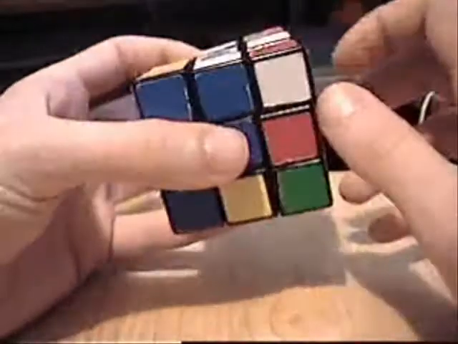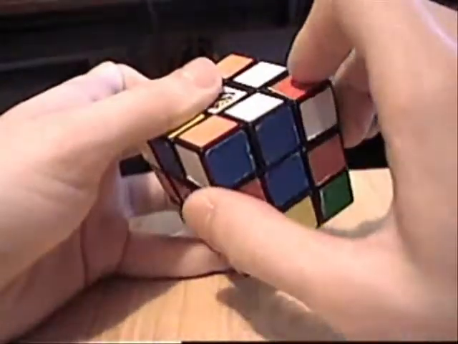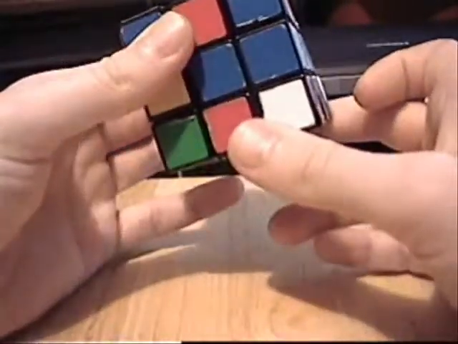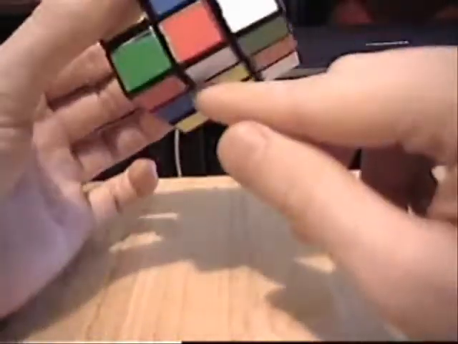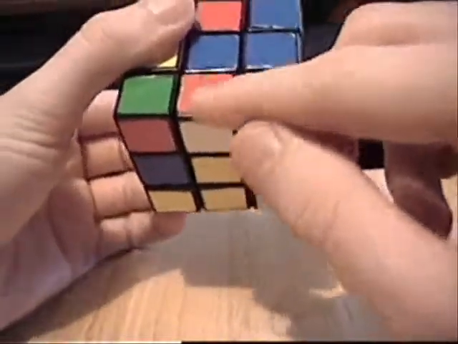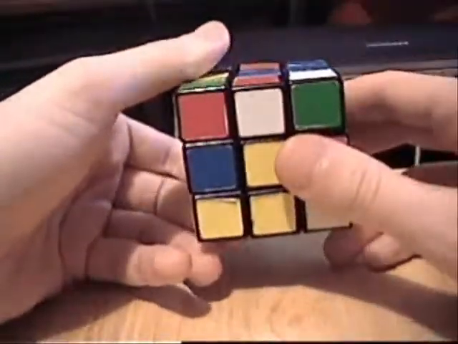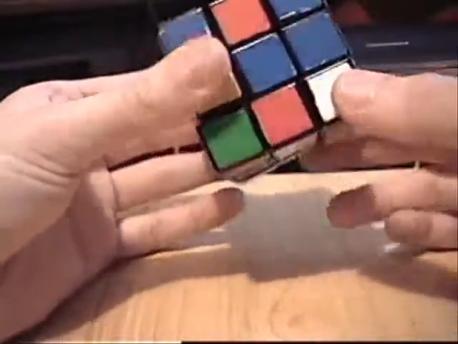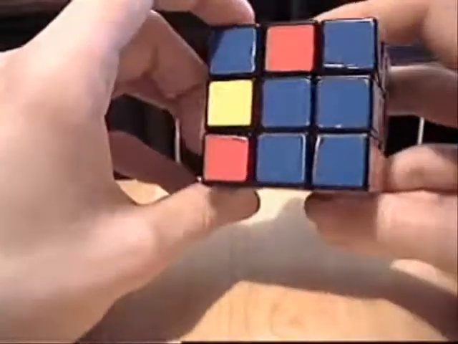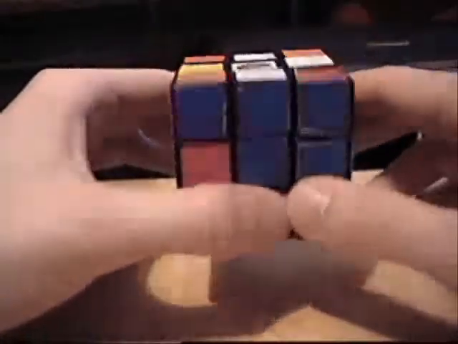So what you can do is spin this front, and if you notice, the piece here is out in the bottom layer. Spin it off to the left or the right side and move the front back up.